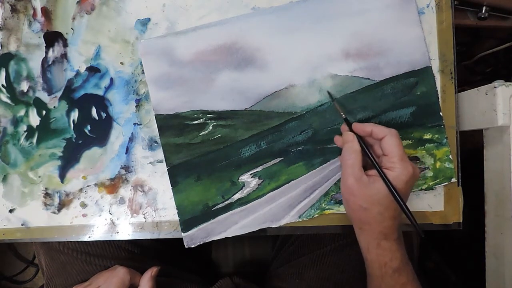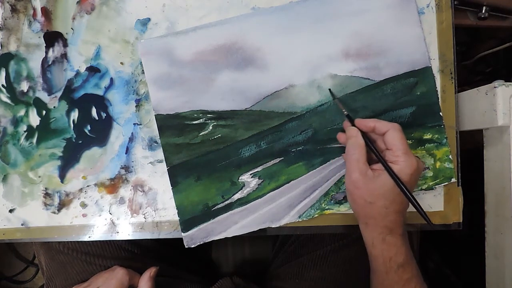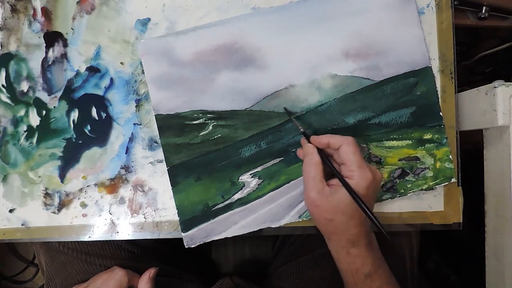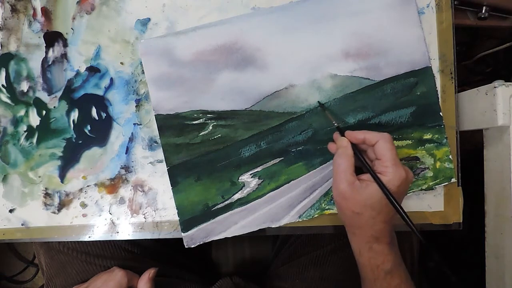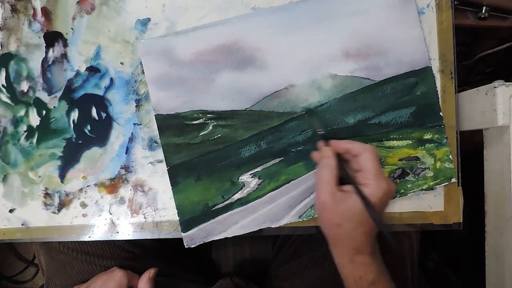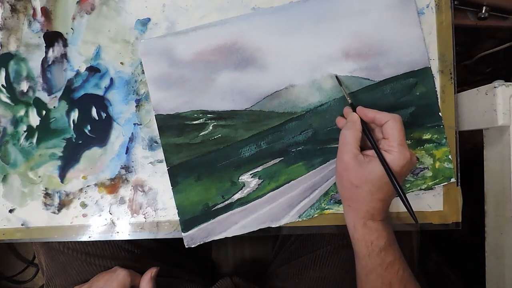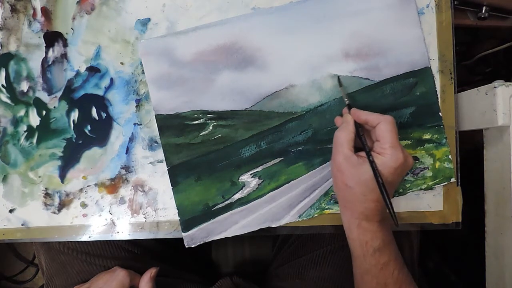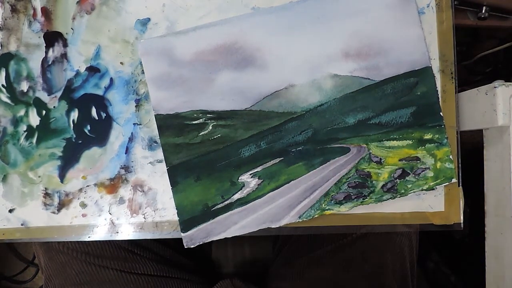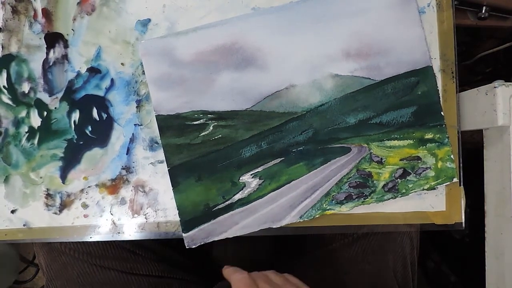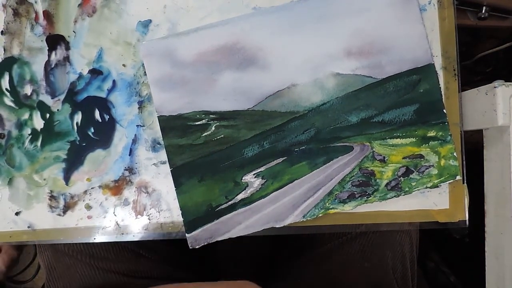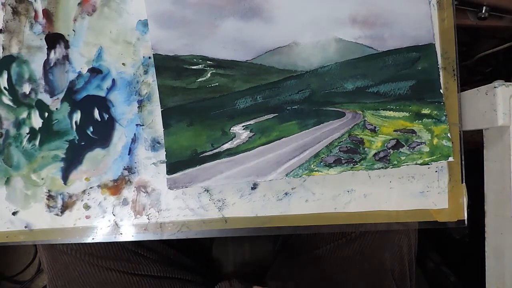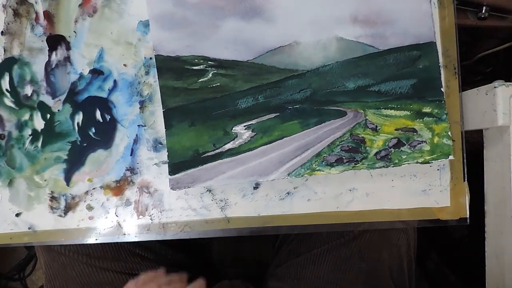Yeah, that's kind of making the misty cloud coming down over the hill look a little bit less formal and rectilinear. Alright, give it a dry. Oh, not with a water bottle, you won't. And of course that's dried lighter, but I think we might be okay there.